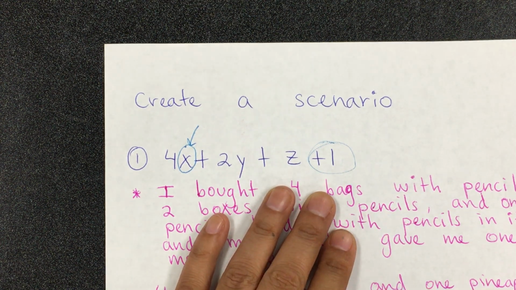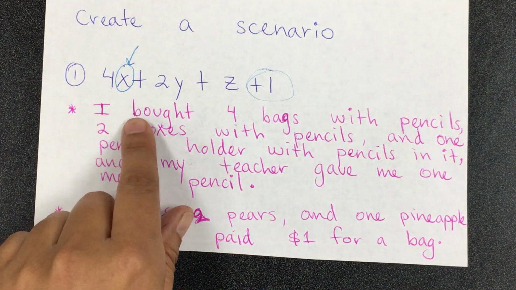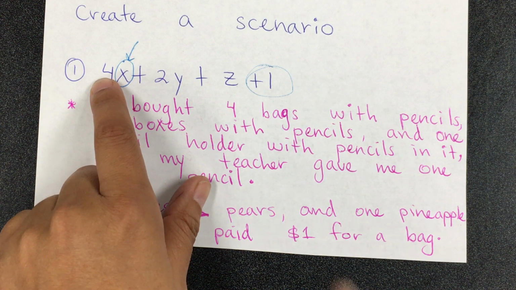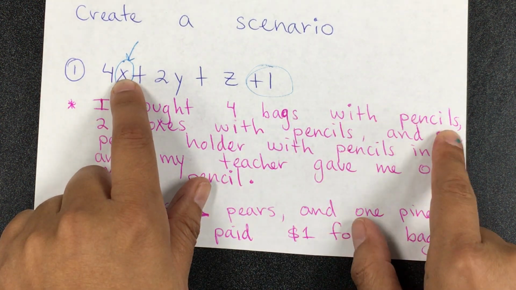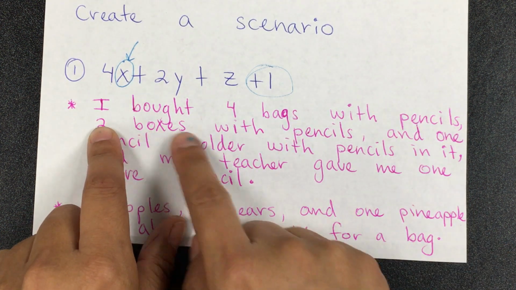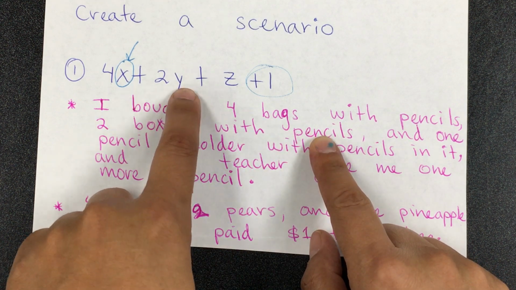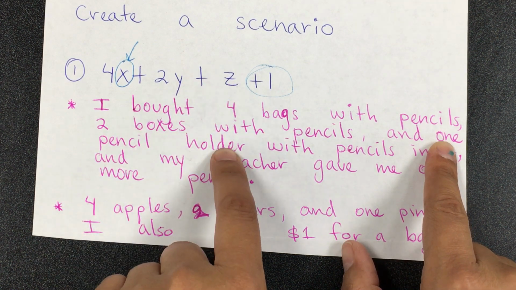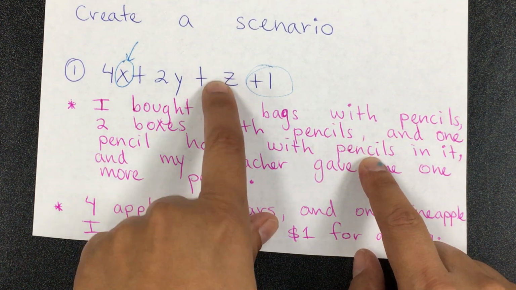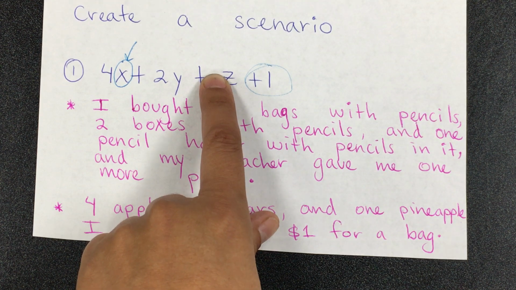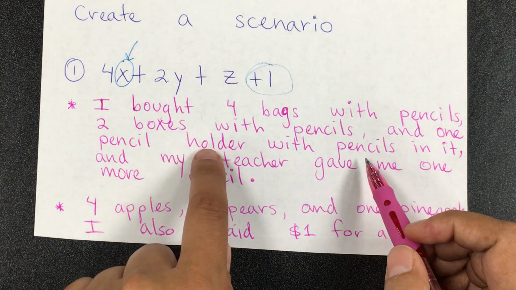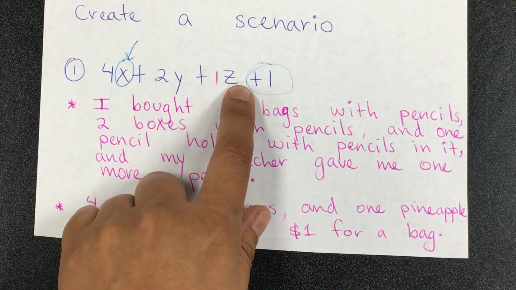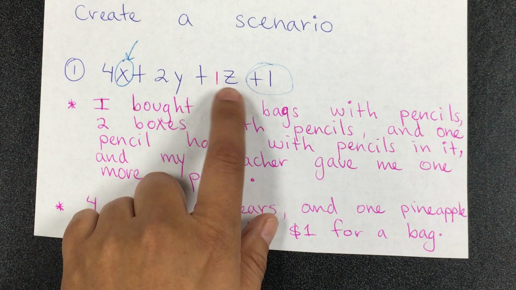And one of the scenarios that came up was I bought 4 bags with pencils. So the 4 represents the 4 bags and the X represents the pencils. 2 boxes with pencils and 1 pencil holder with pencils. So in here, there is no coefficient, but we know that it says 1 pencil holder. So it would be like a 1 in there, times the number of pencils inside of the pencil holder.